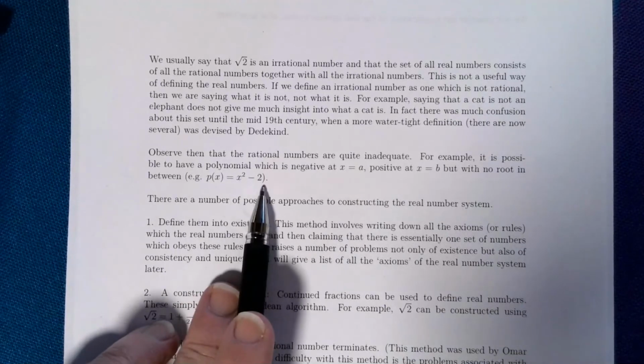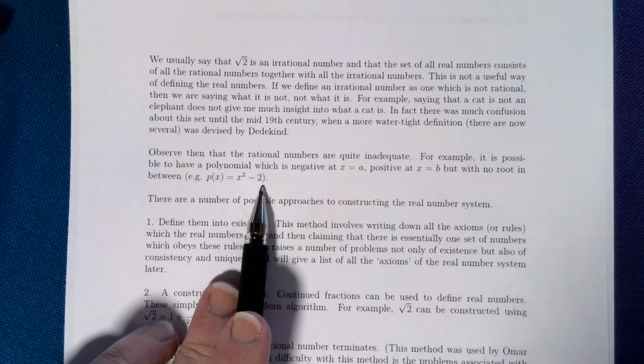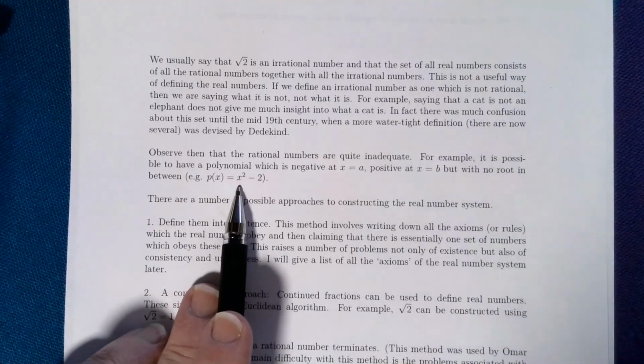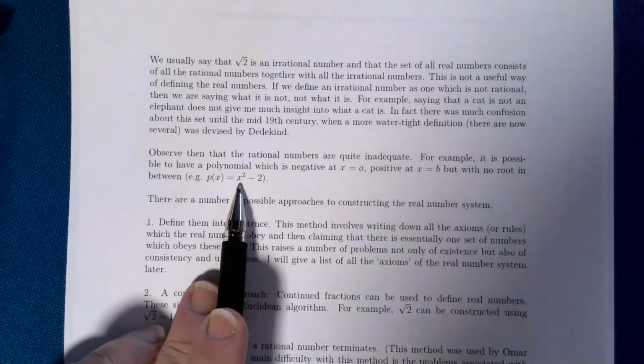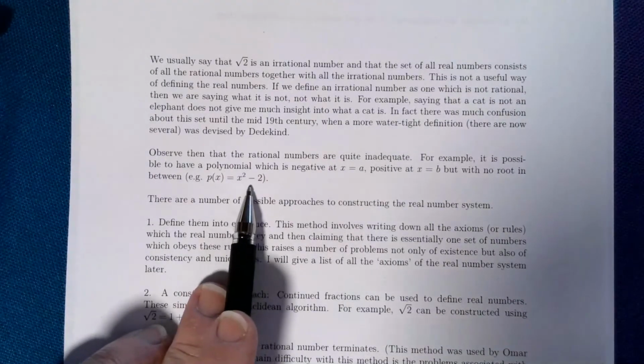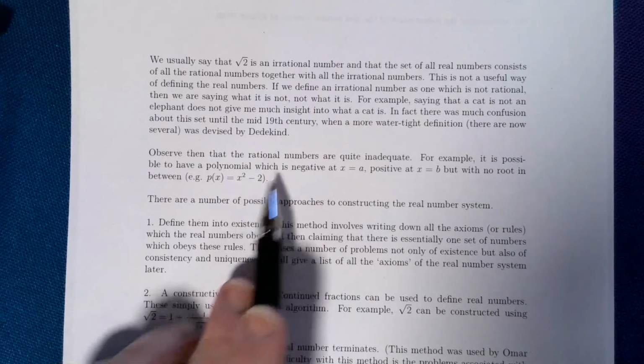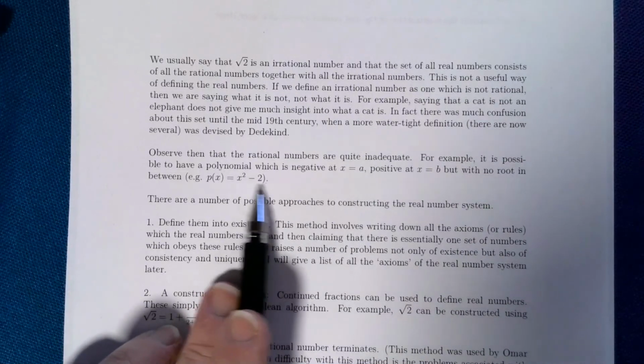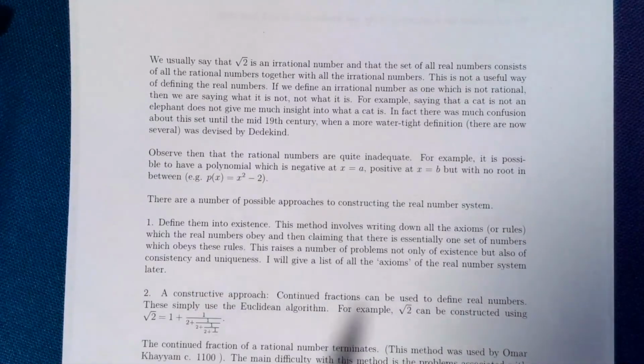If I only allow x to be rational, then this polynomial is positive when x is, say, 4, and it's negative when x is, say, 0, but it doesn't cut the axis if I'm only using rational numbers, because it cuts the axis at root 2, but that's not rational.